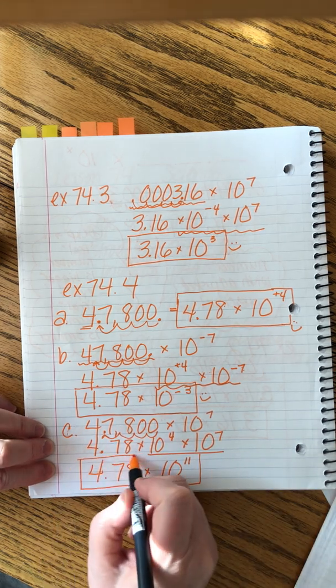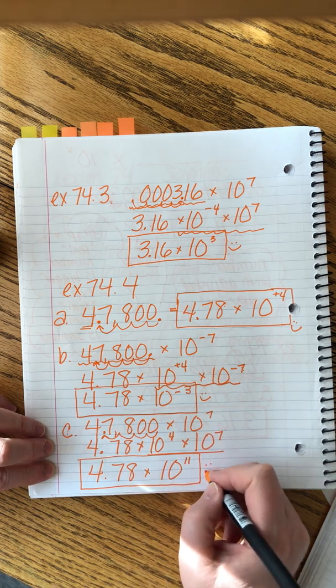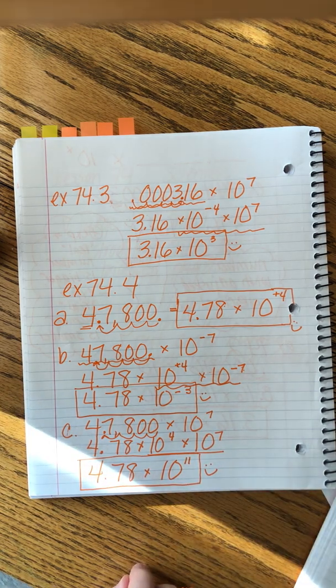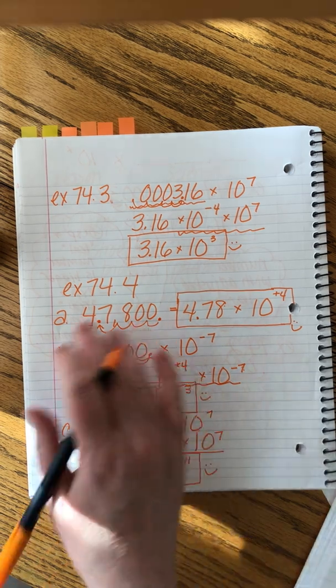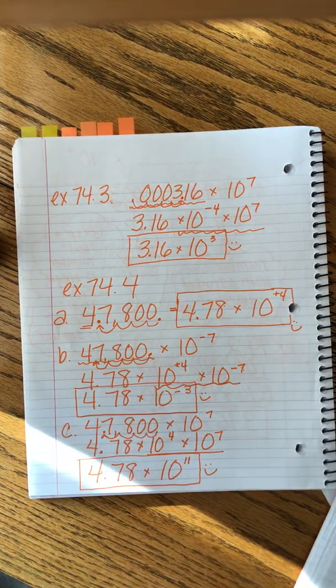Yay! Final answer. Fabulous. We're going to practice using scientific notation for quite a while, and then we're going to start using it to do actual calculations, right? So we won't just be converting the numbers for no reason. We will be using them in bigger problems.